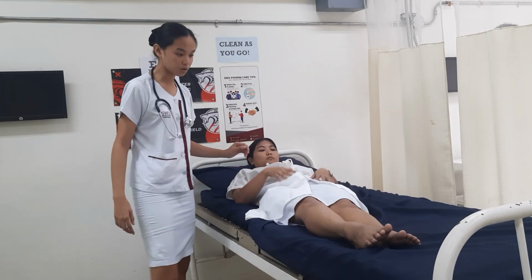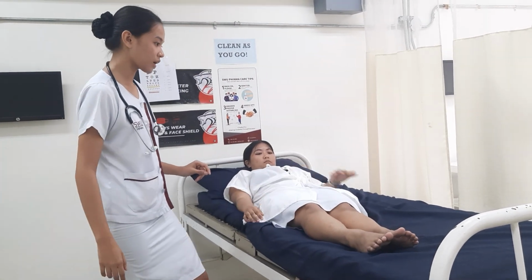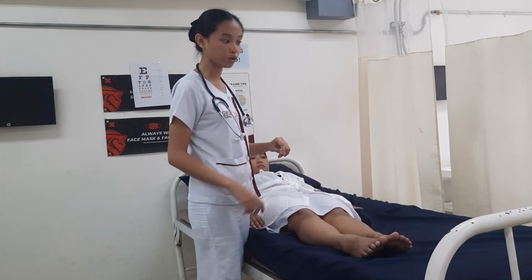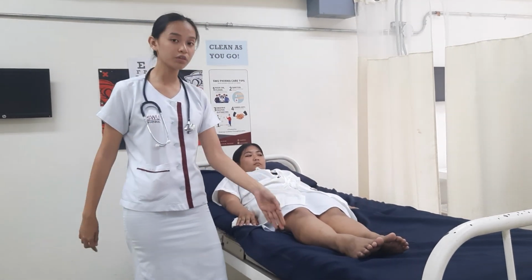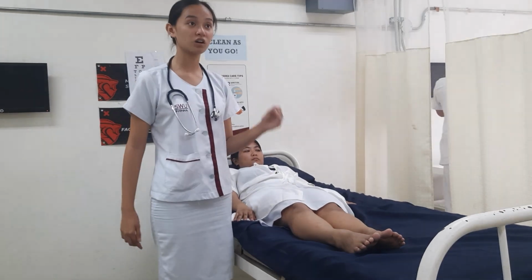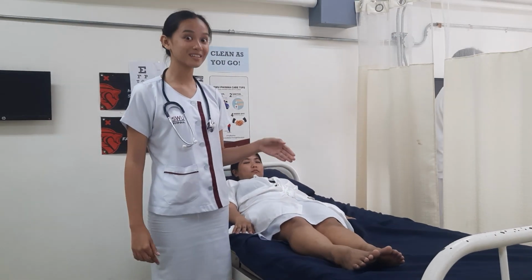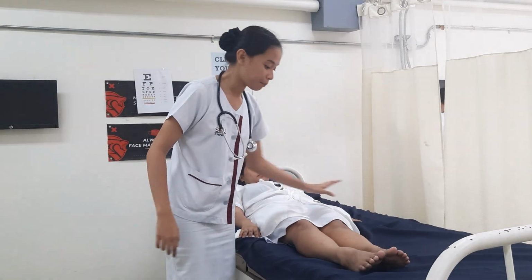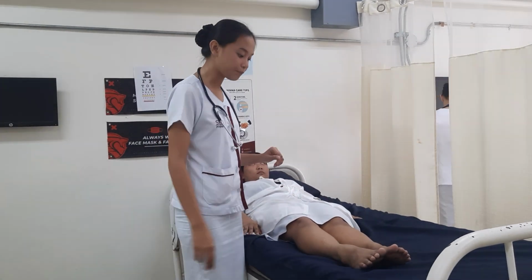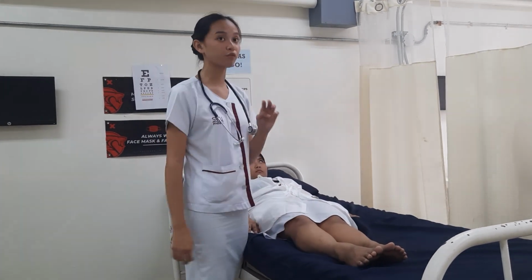Next is we're going to assess the lower extremities. First, we're going to inspect for any lesions, the hair growth, the nail growth, edema, varicosities, and more. Next is to palpate the pretibial area for edema. There are 4 grades.